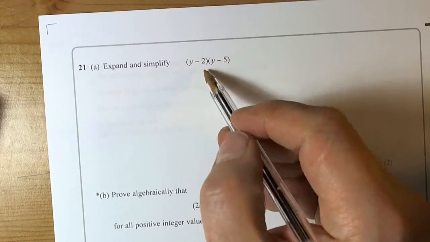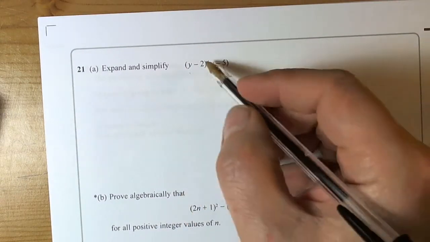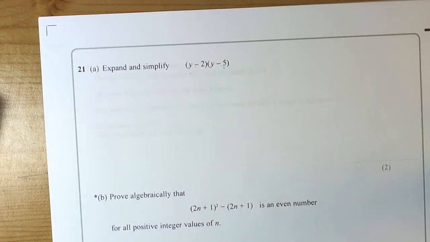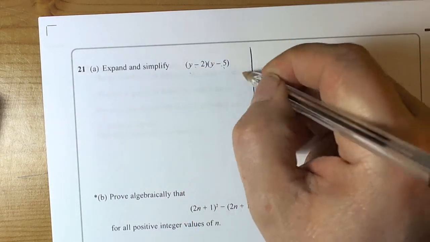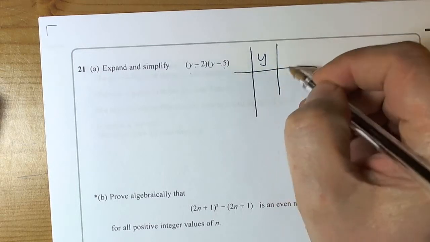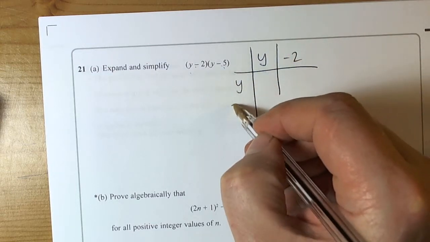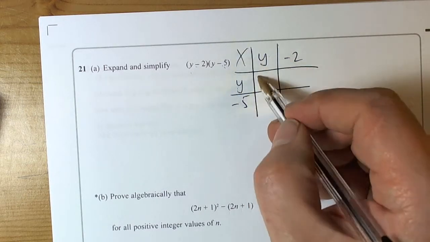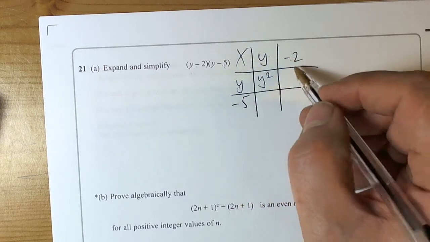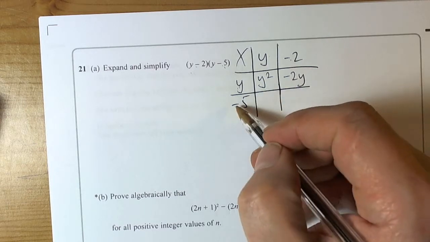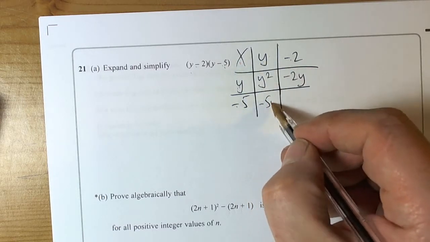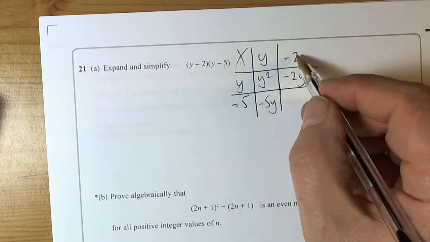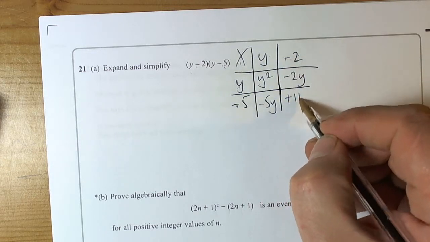This question is asking us to expand two brackets. We've got negatives involved, so just be careful when we're multiplying out. I tend to like using the grid, y and -5. So we're timesing, so we've got y times y, which is y squared, y times -2, which is -2y, -5 times y, which is -5y, and then we've got -5 times -2, which is +10.